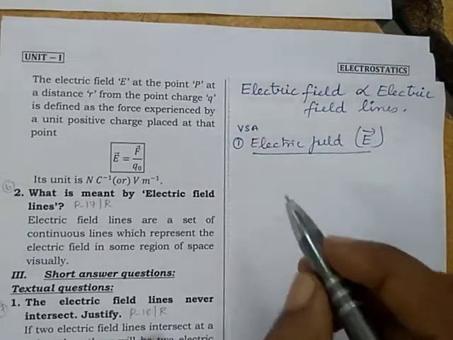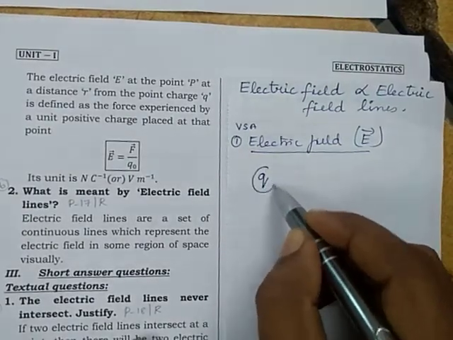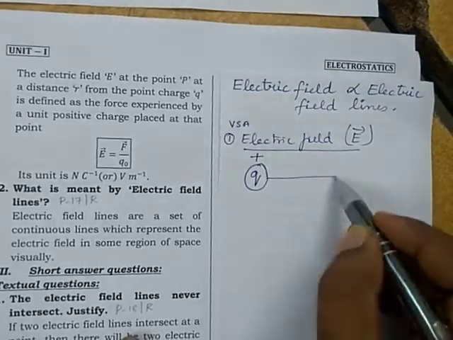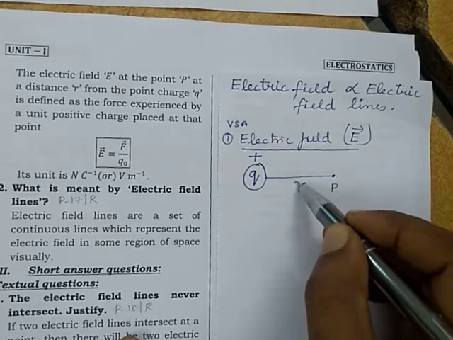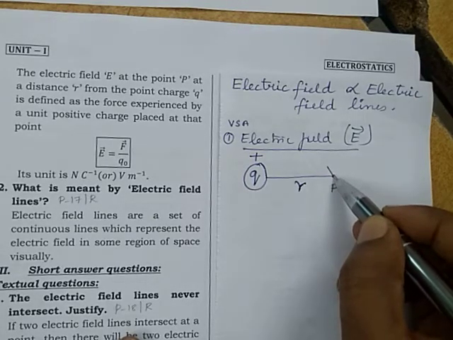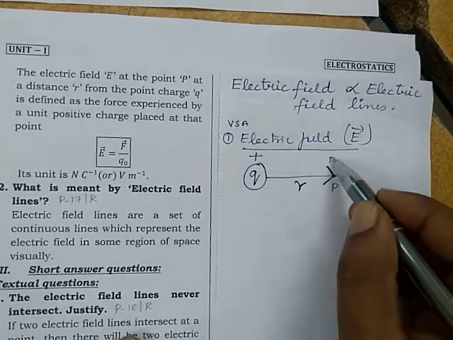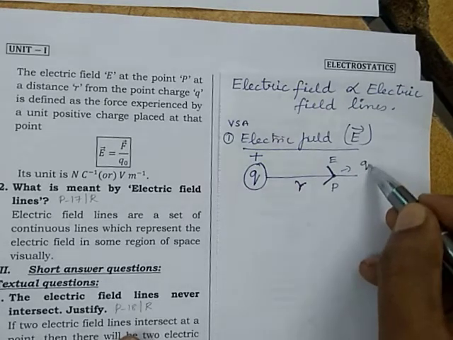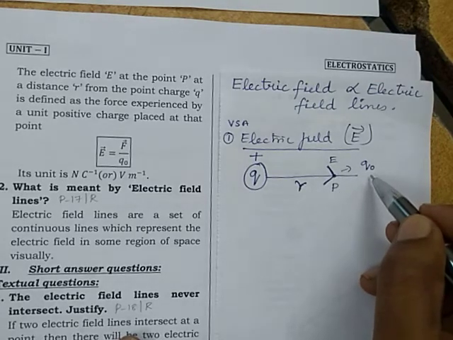If suppose I consider a source charge Q. This source charge is nothing but a positive charge. From the charge at a distance R, I plot a point P. I need to find the electric field at the point P. This is electric field at the point P. So I am placing a test charge Q0 at that point P. So this test charge experiences a force.